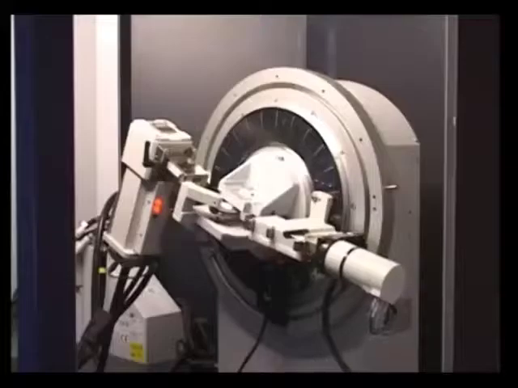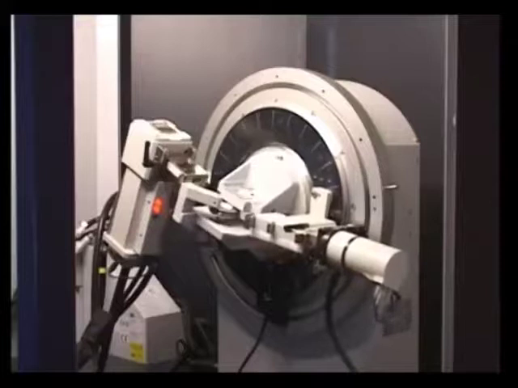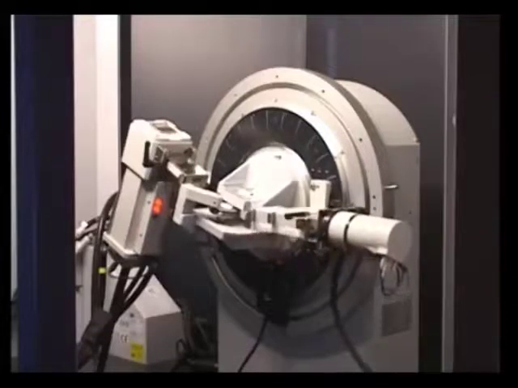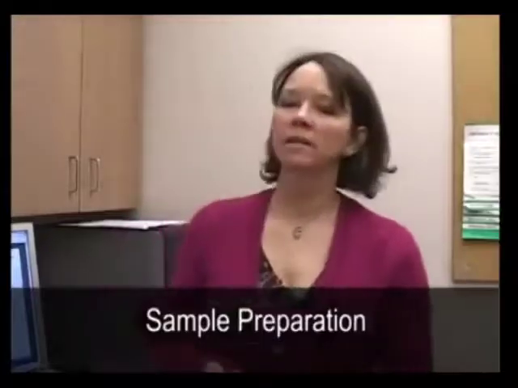During a scan, the detector is rotated over a range of angles to detect bands of diffracted X-rays produced by the correctly aligned crystals within the sample. So now we're going to discuss sample preparation.